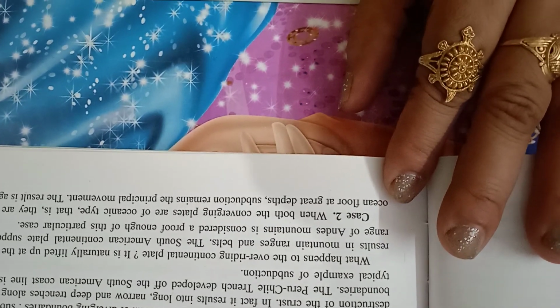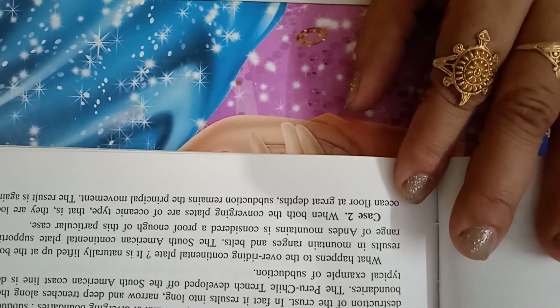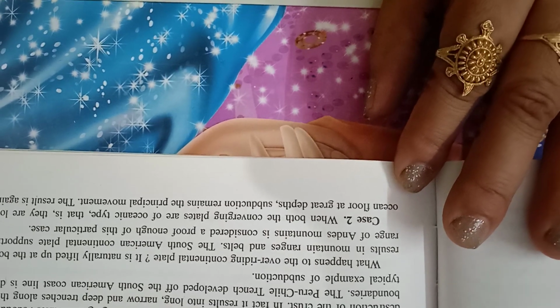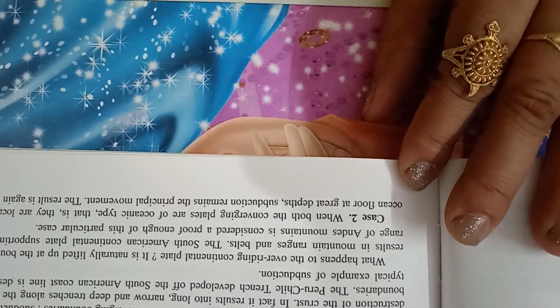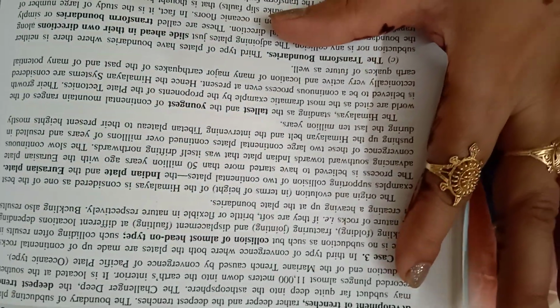Case 2: when both the converging plates are of oceanic type, that is, they are located at the ocean floor at a great depth. Subduction remains the principal movement, and the result is again primarily the development of a trench, and a rather deeper, even the deepest, trench. The boundary of the subducting plate may subduct quite deep into the asthenosphere.